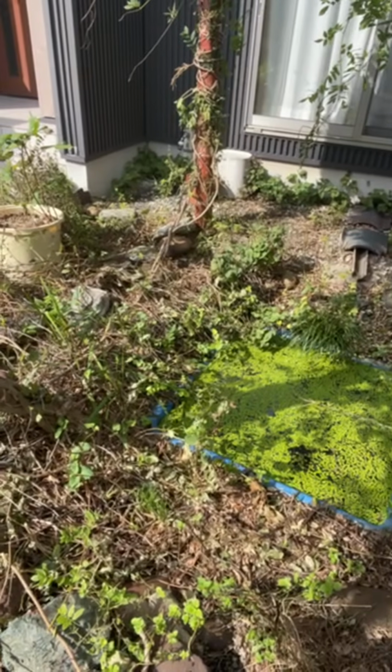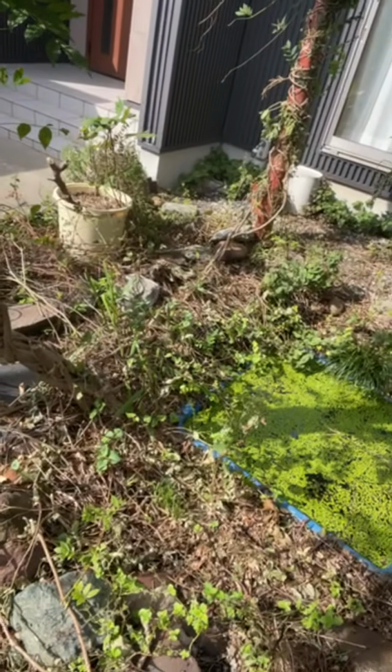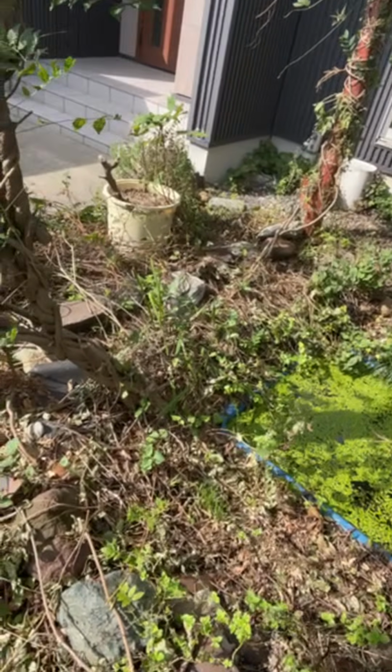That's good. This is my chicken pond right here. You see the chicken? You see the amphibious chickens I have in here? It's my protein. I haven't eaten one yet.